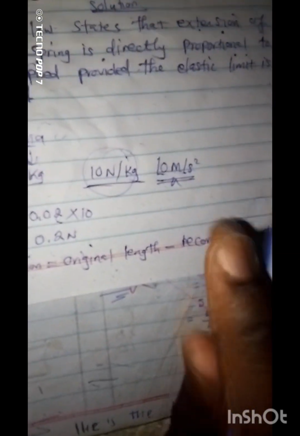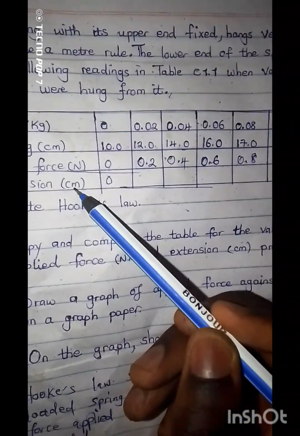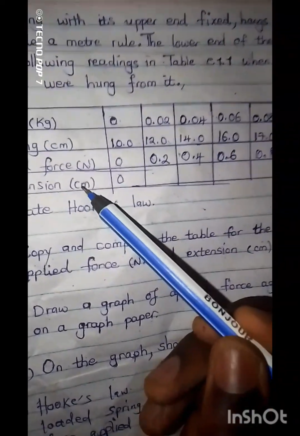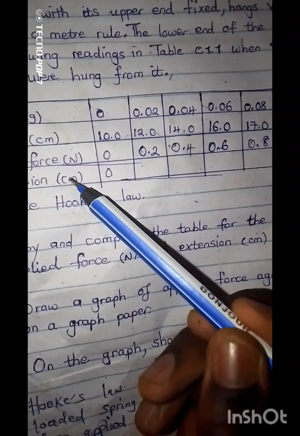Here the extension is in centimeters, so they are telling you that extension should be in centimeters. If they wrote millimeters here, we would be prompted to convert centimeters to millimeters.